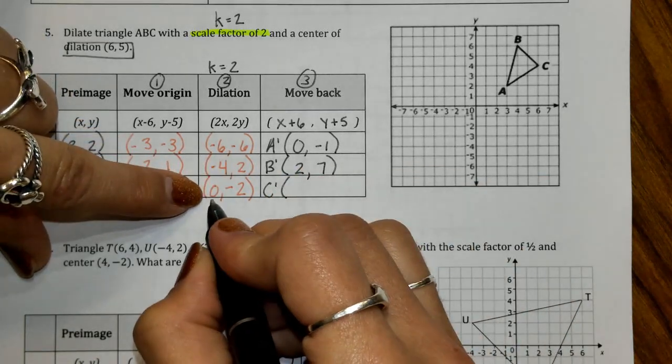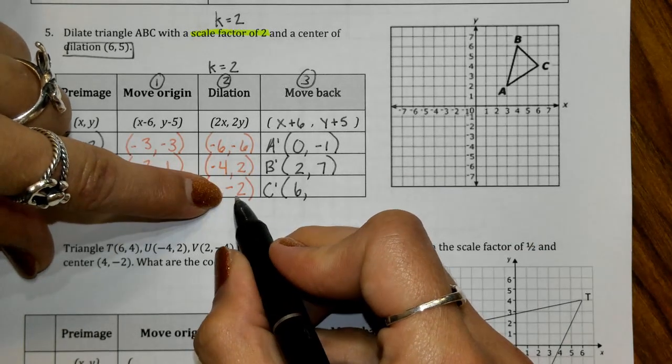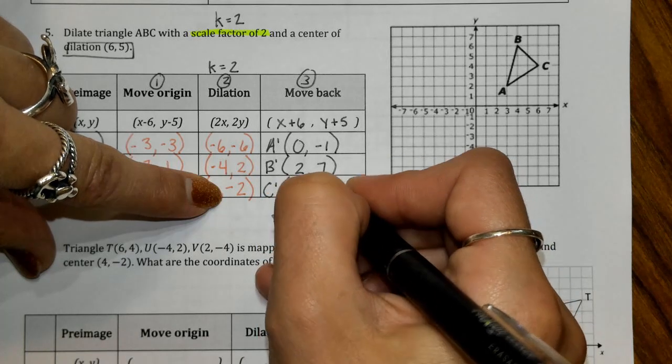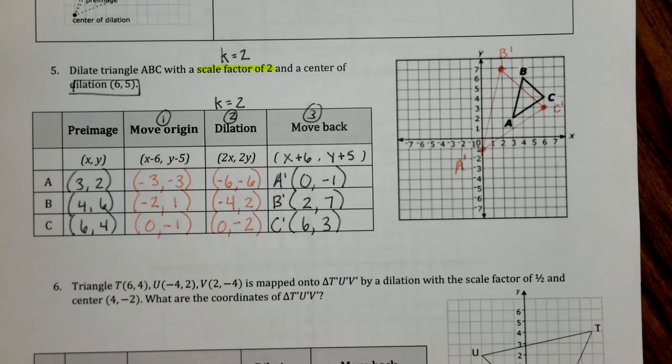C prime, 0 plus 6, 6. Y is negative 2 plus 5, positive 3. Plot these 3 points, label them with the prime, connect the points, please. We should have this image on our graph now.